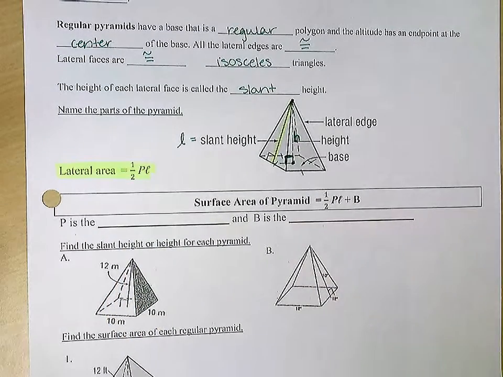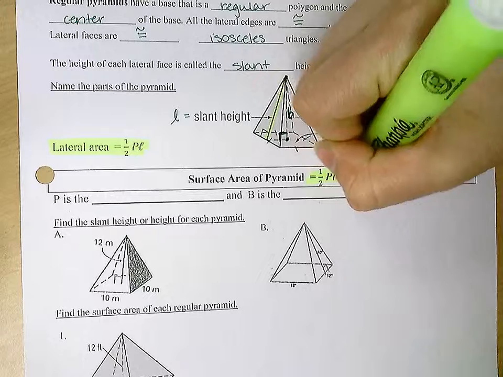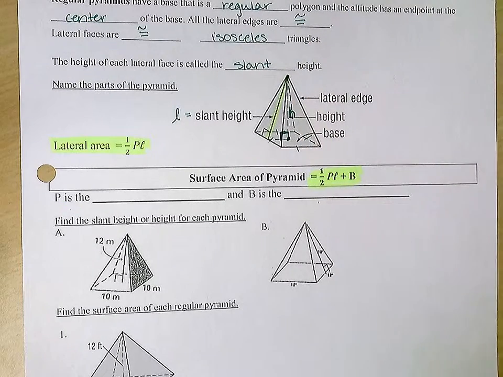Now surface area, again, we take our lateral area, which is that 1/2 P times L, and instead of adding on 2B, we just add on 1B, because again, there's only one base. Unlike the cylinder and the prisms, this one has one base.